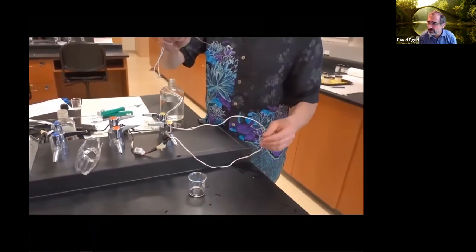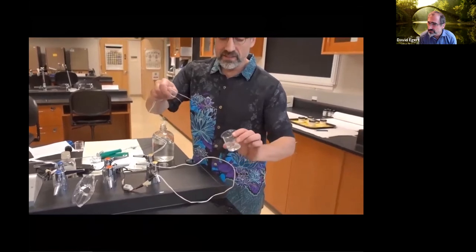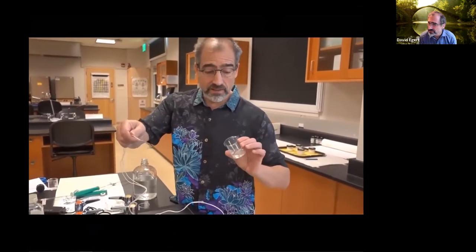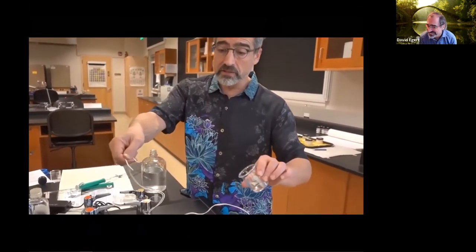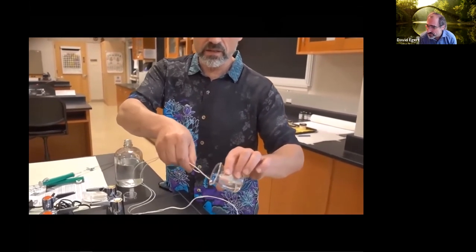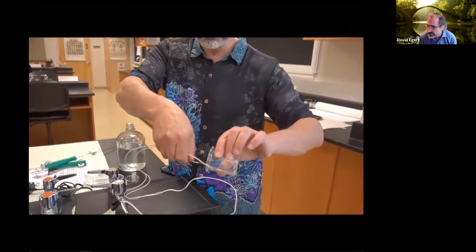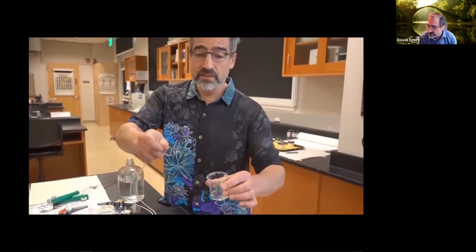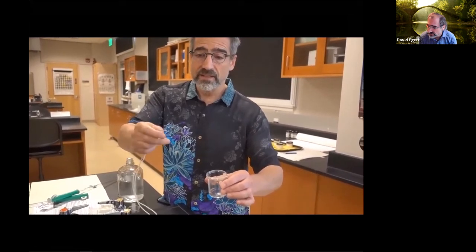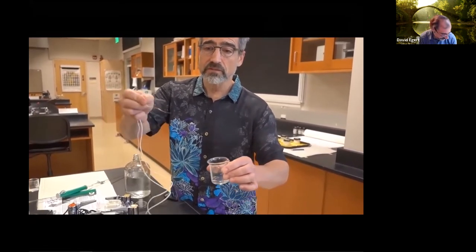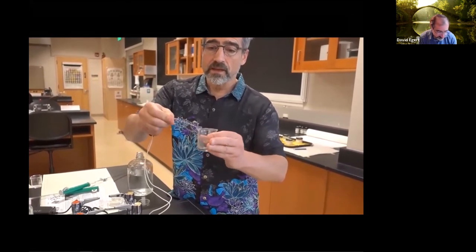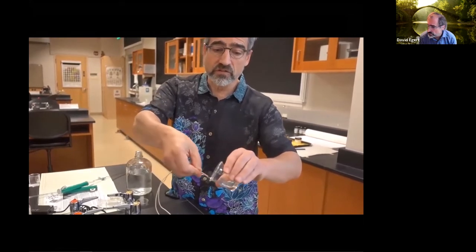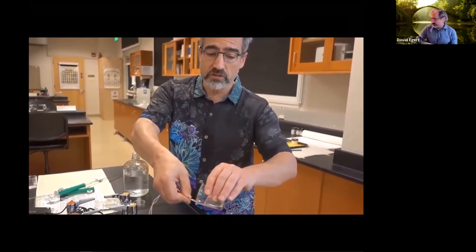Then we can look for the continuity. We put the wires in. They don't make a current in the air, but if they are submerged in the potassium chloride, I can hear a buzz. So again, I want to hold them in parallel so they're not touching, and make sure there's a large surface area submerged, and sure enough.